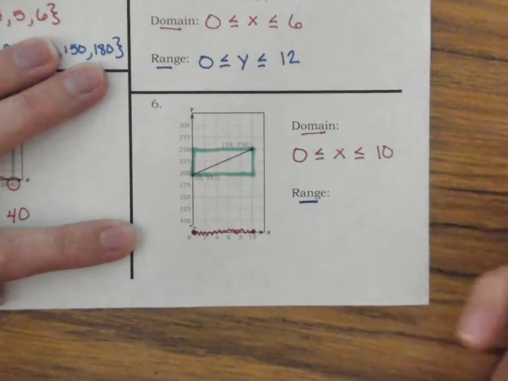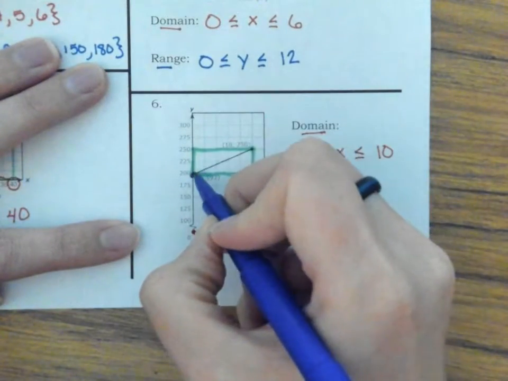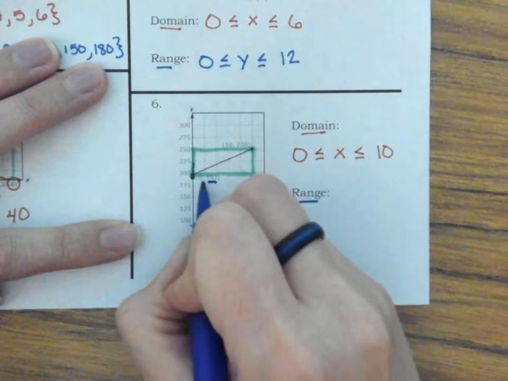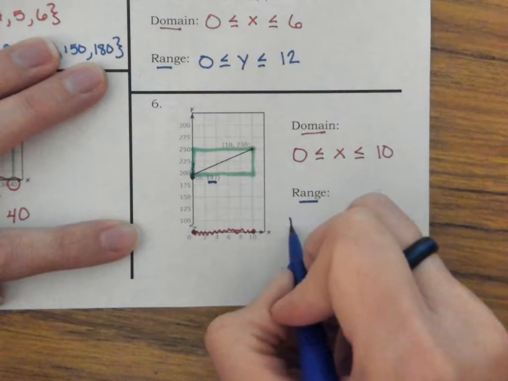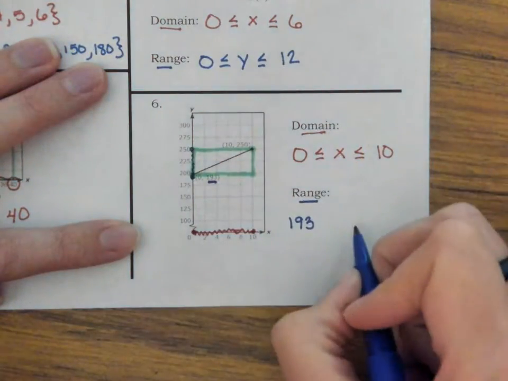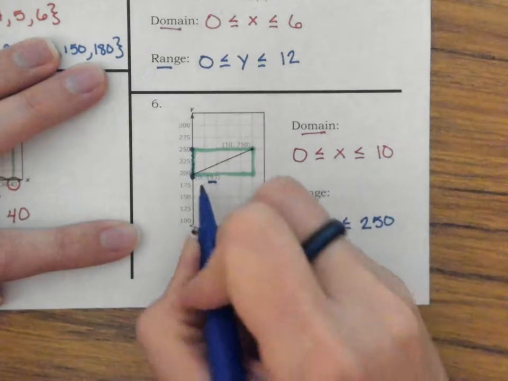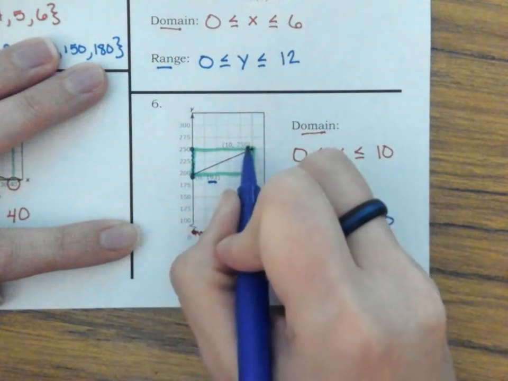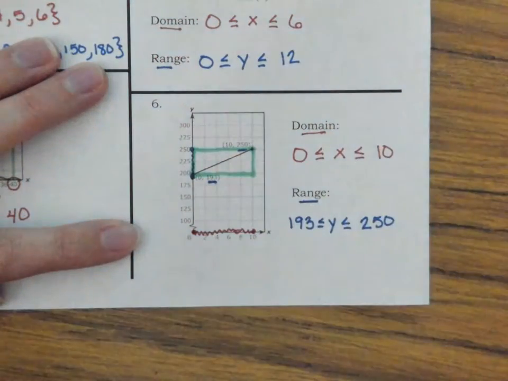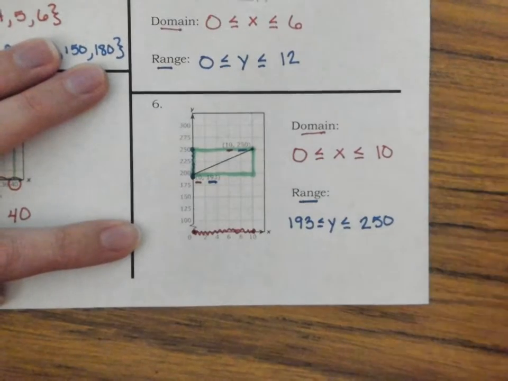In the range, we're on the y-axis here, so we start at 200. Actually, we're not quite at 200. This one says 193. That's what that point is. So it starts at 193 and goes all the way up to 250. This is where these ordered pairs come in handy. It's telling you what the start and stop points are. So my y values start at 193 and go to 250, and my x values start at 0 and go to 10, which is what we have here.